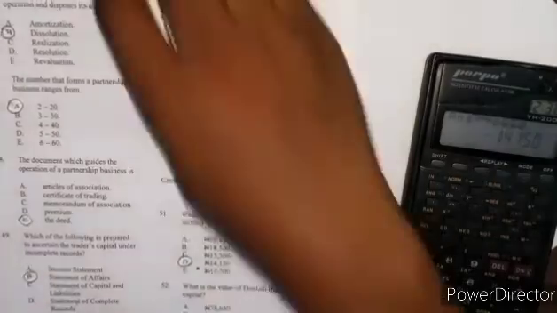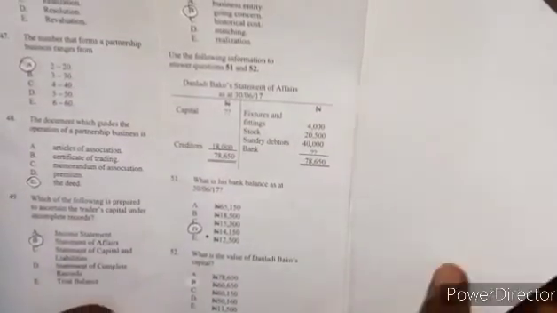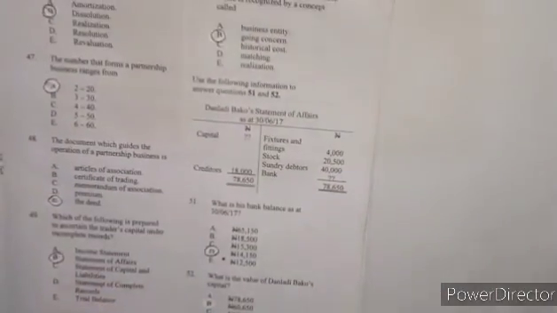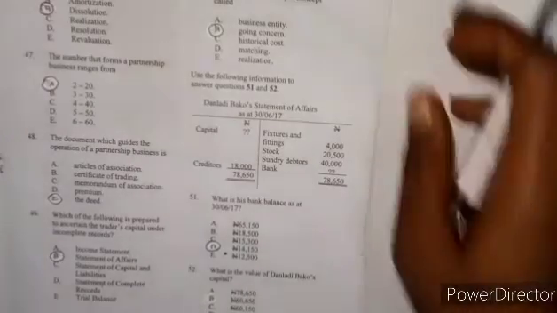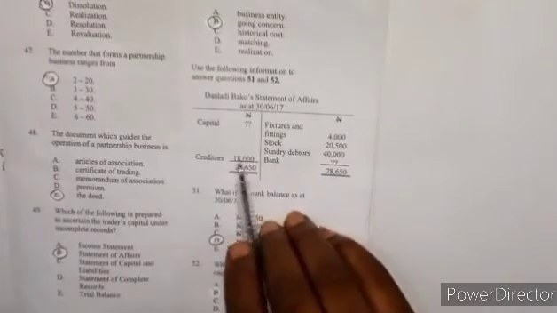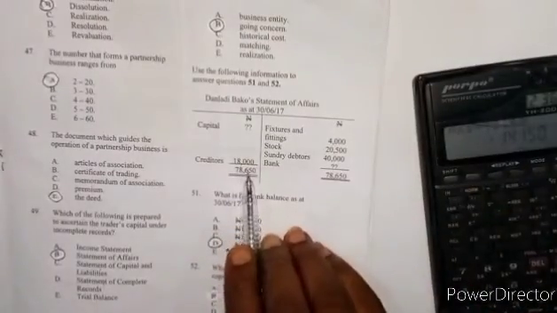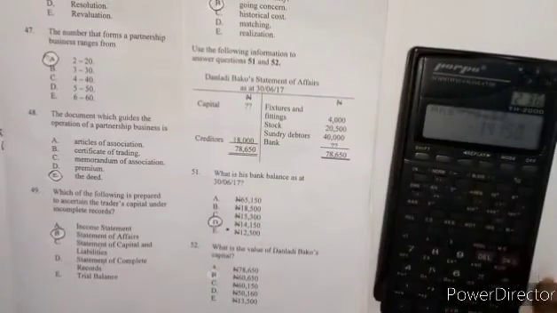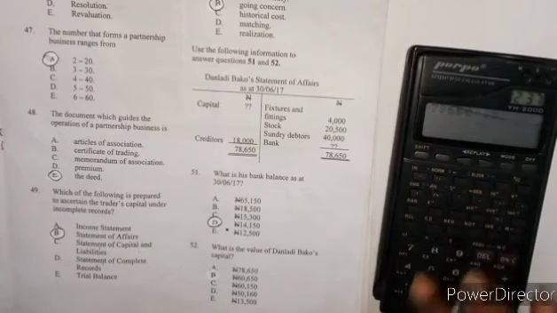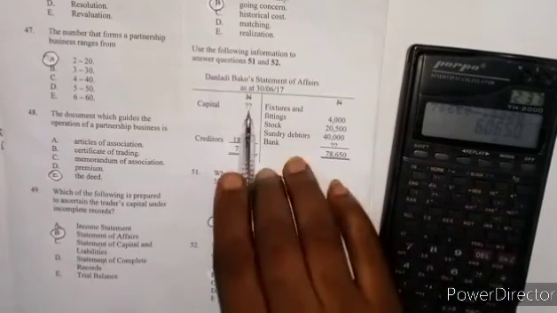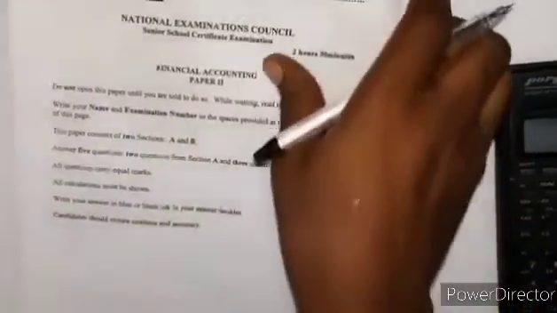Okay. The next one, what is the value of Danladi Barco's capital? Look at the capital. We have creditors here. We have the total. So the total minus the creditors is what gives us capital. So we just have 78,650 minus 18,000, 60,650. Which is B, 60,650.